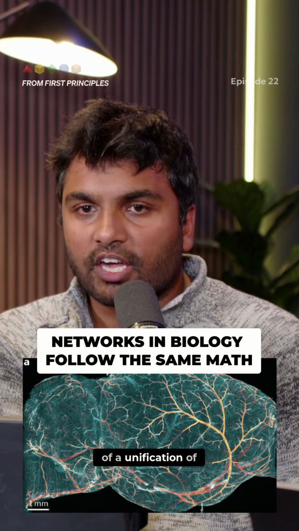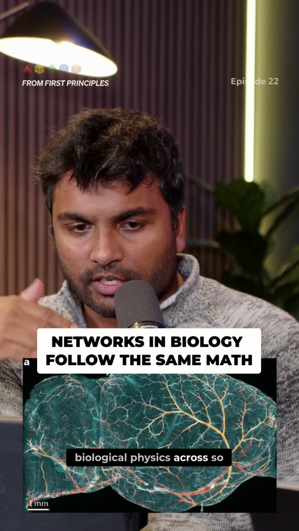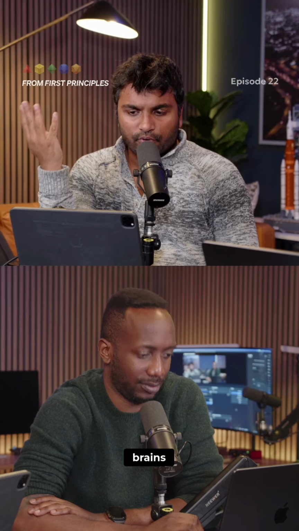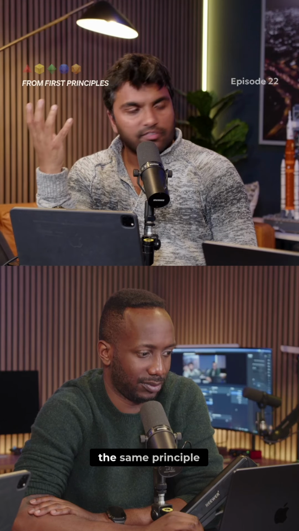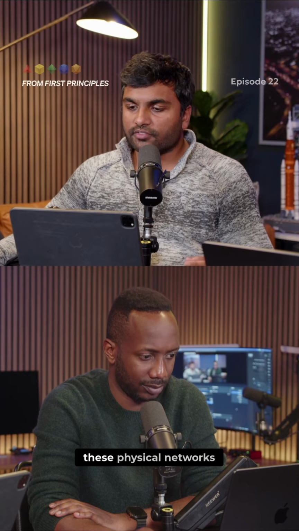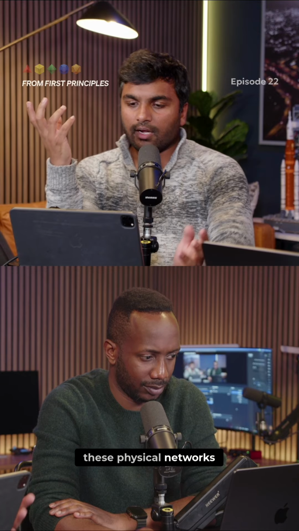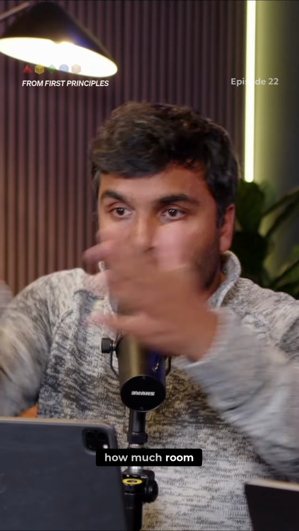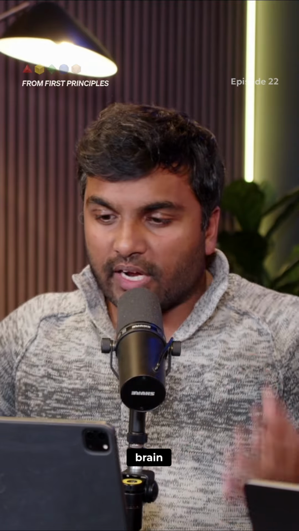It's kind of a unification of biological physics across so many different types of organisms: fungi, plants, vessels, brains, coral. All of them have the same principle, right? Physical networks are embedded in 3D space, and all of these physical networks are constrained by 3D geometry, right? They're constrained by thickness. How much room do I have to move in the brain, in the body?